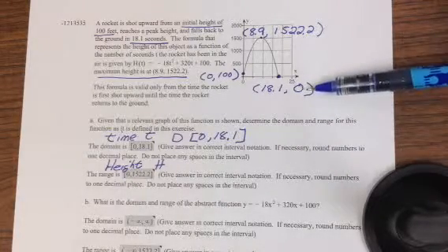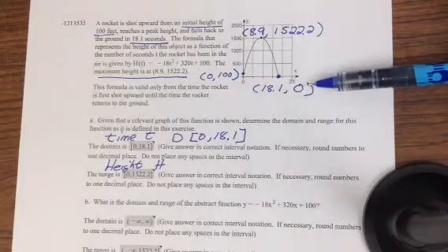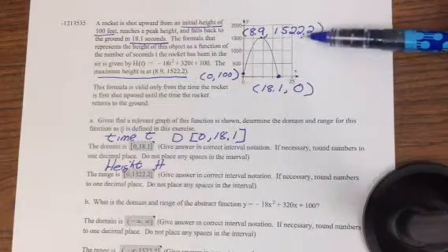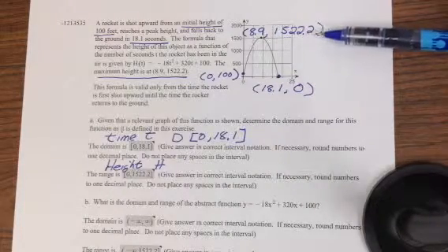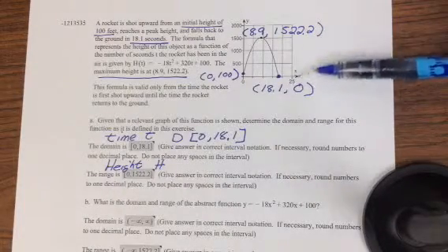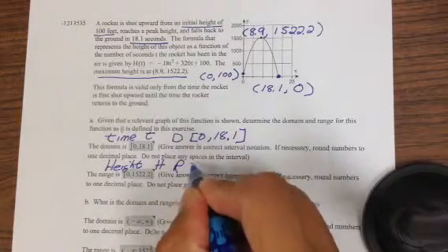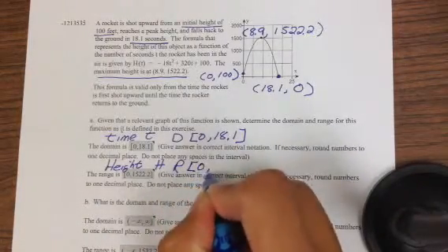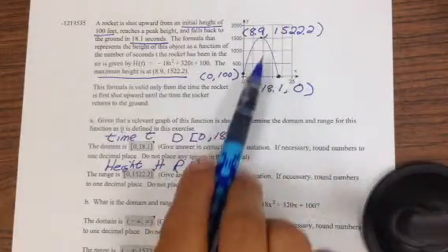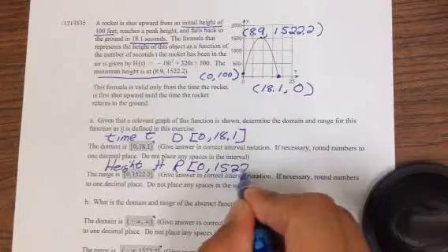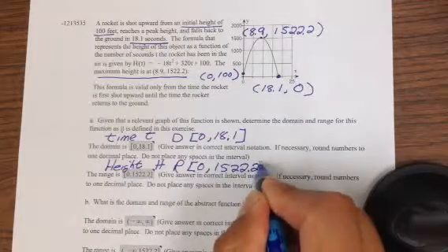My three key points have a height of 0, 100, and 1,522.2 feet. The lowest possible height is clearly at exactly 0 feet. The highest it goes is 1,522.2 feet.